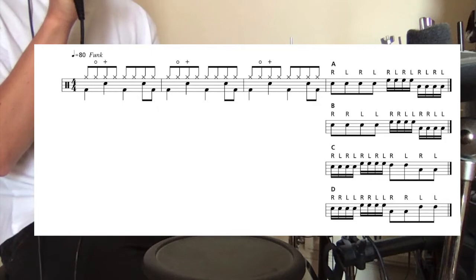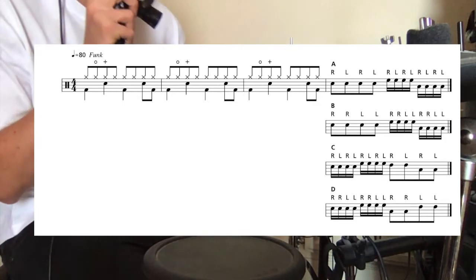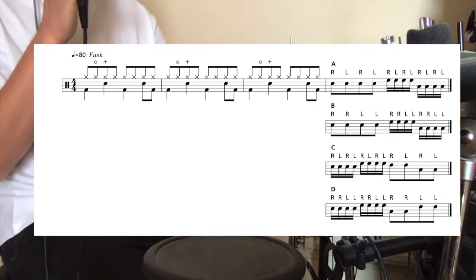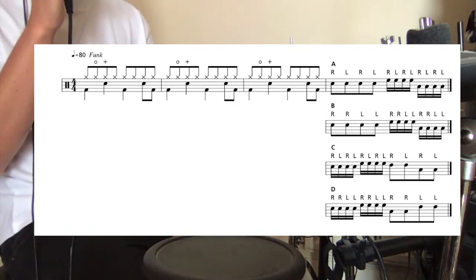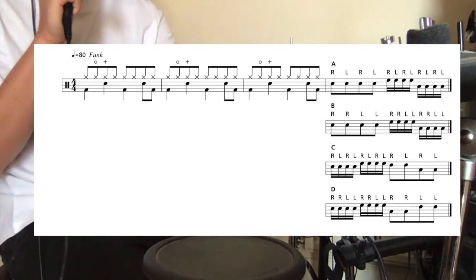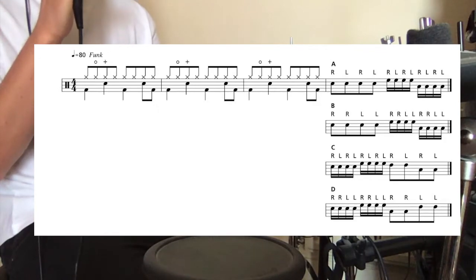So what I would like you to do now is take a look at B and just give it a go around your drums, or if you don't have drums, you can do it on some pillows. So pause the video and give that a go.